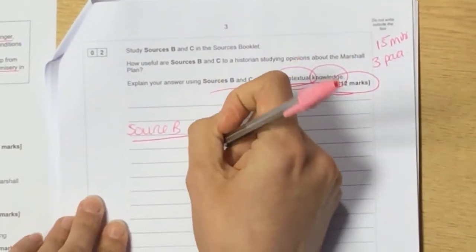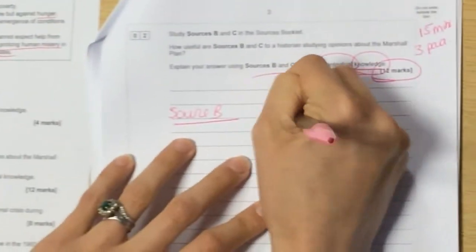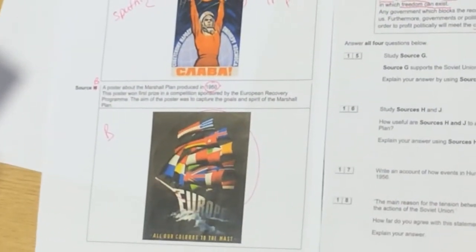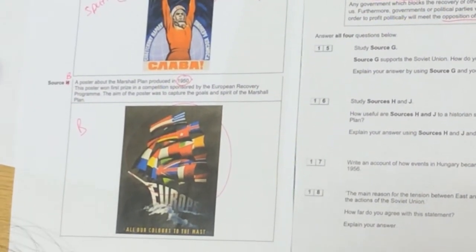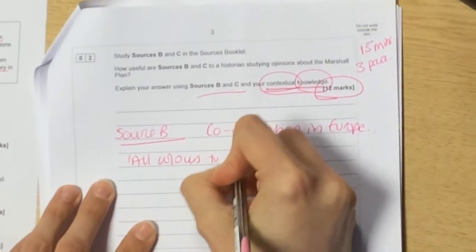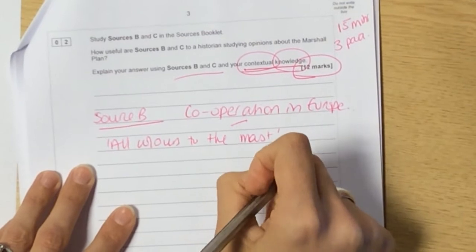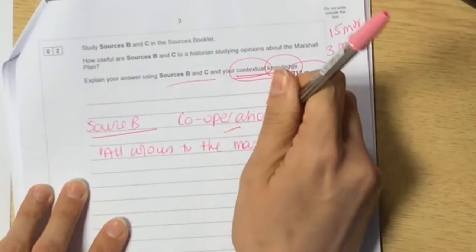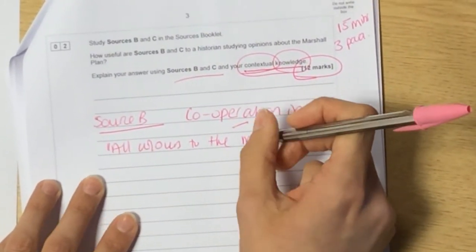what we can say is it is useful because it shows, with all our different flags here, how there was cooperation in Europe. The fact that it's got all colours to the mast shows that it's all of those European countries. So what's really important is you're saying what you see in the source, but you're also picking out evidence from within that source to help support that answer.